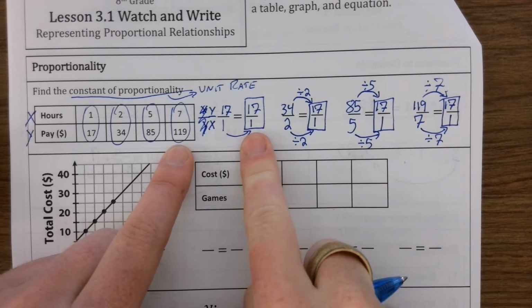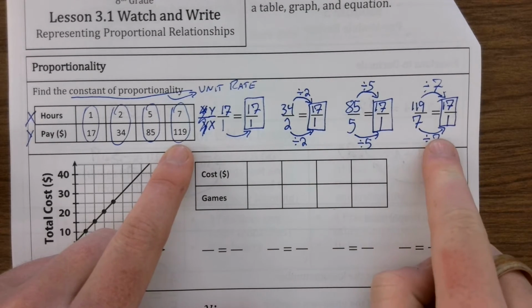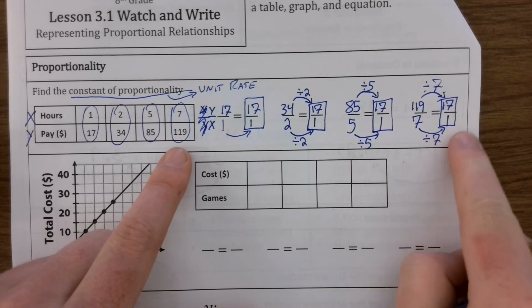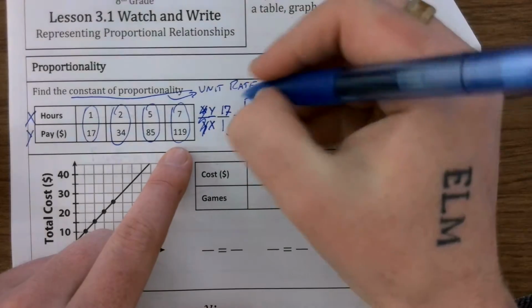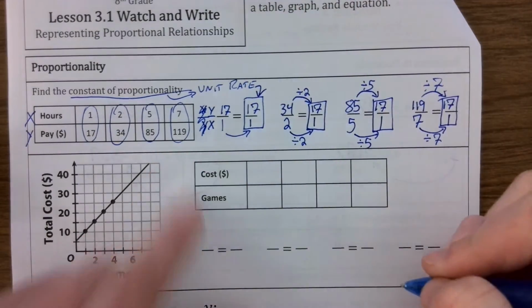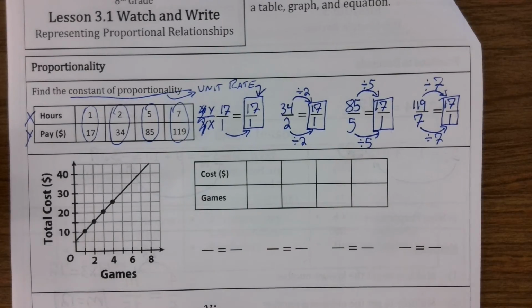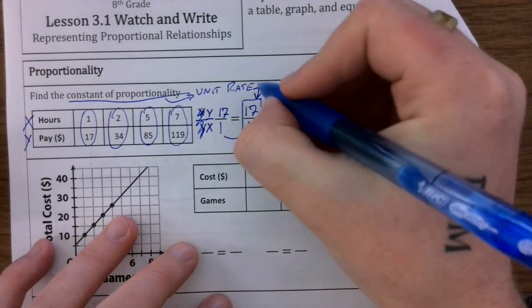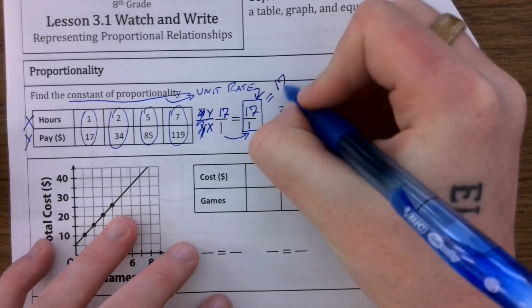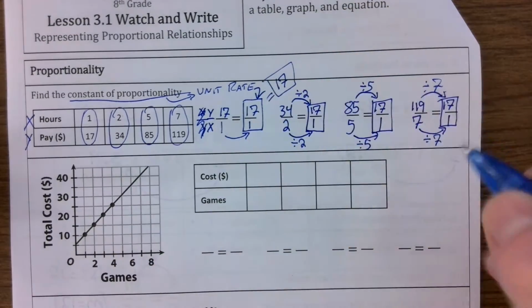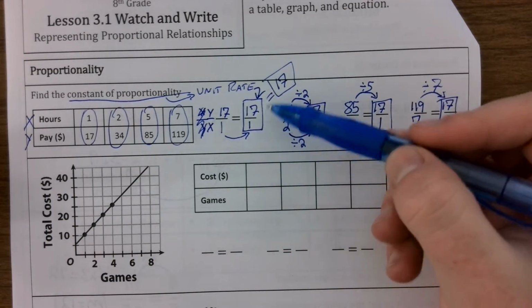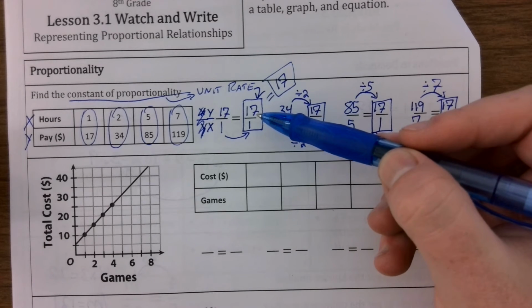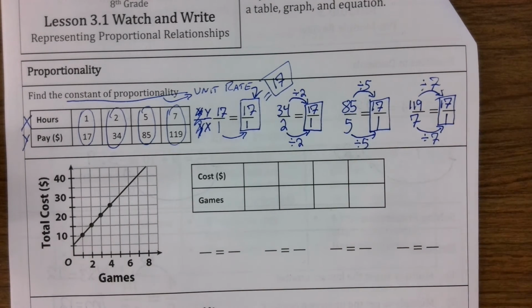Because we got the same unit rate every time, this is proportional, and the constant of proportionality is right here, 17 divided by 1. Or we could also write this as just 17. 17 over 1, any fraction where 1 is on the bottom is just represented by the top number. Cool. So our constant of proportionality is 17.